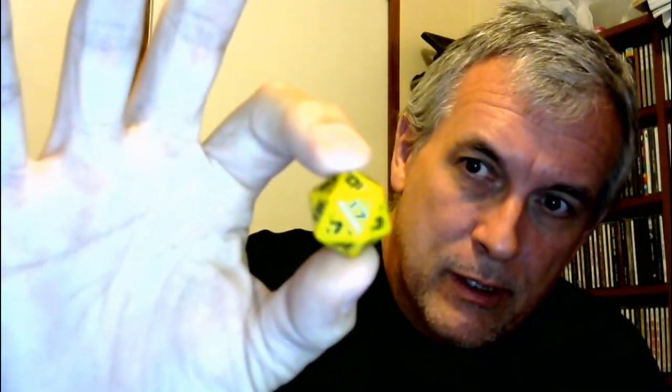Now, you can go through and hand pick the career events that you want to use, but you can also randomize it. I've almost never done this, but I have in my hand a 20-sided die. And I think I'm actually going to randomize this just for entertainment value.